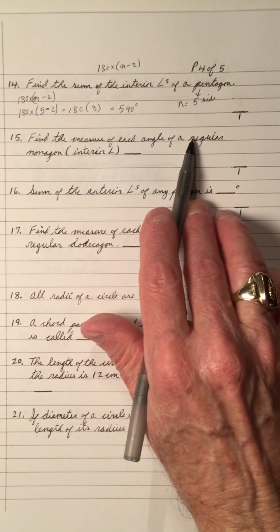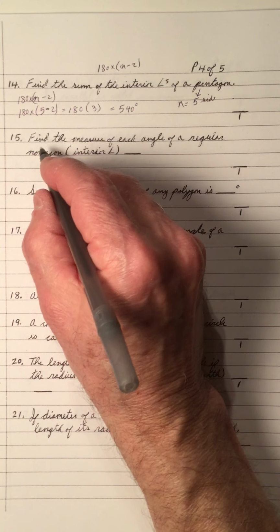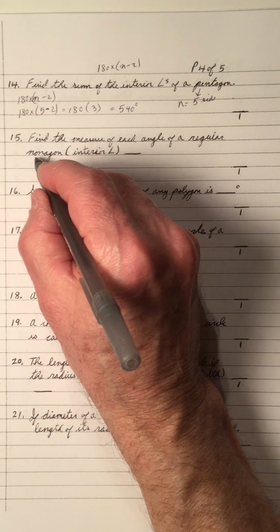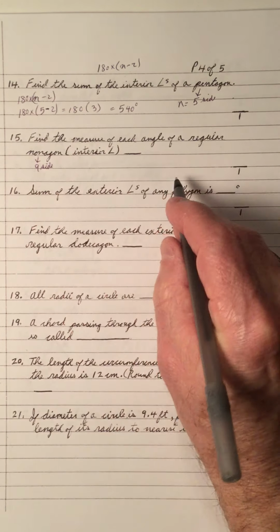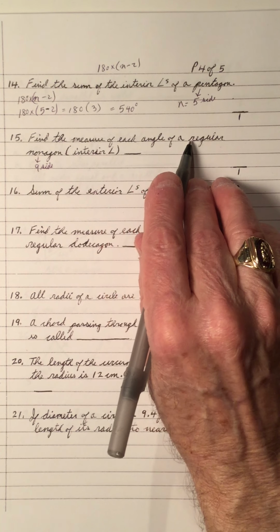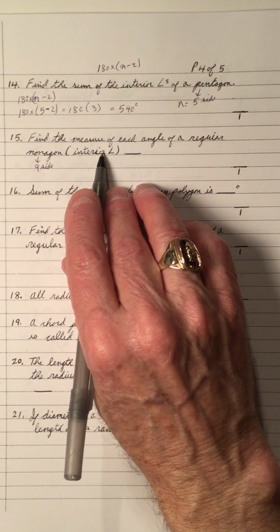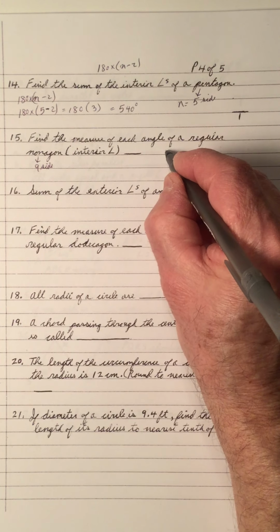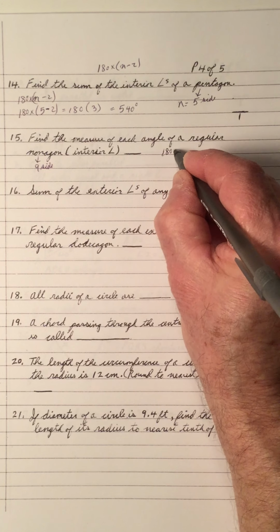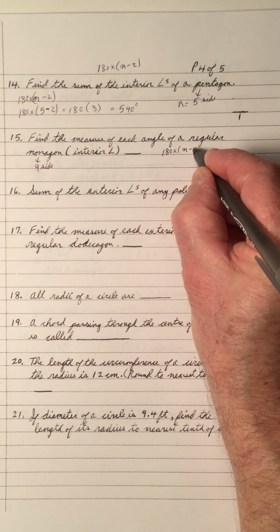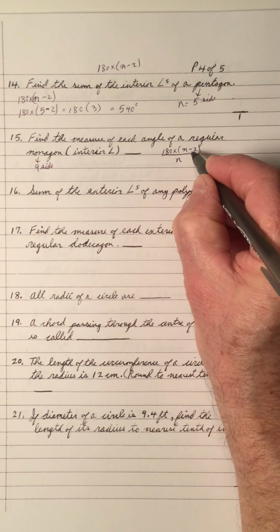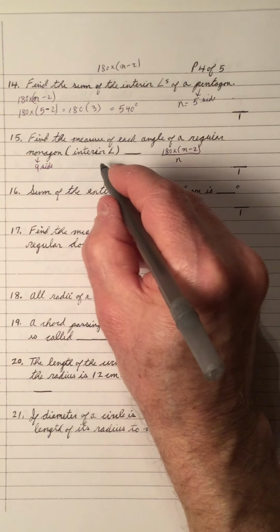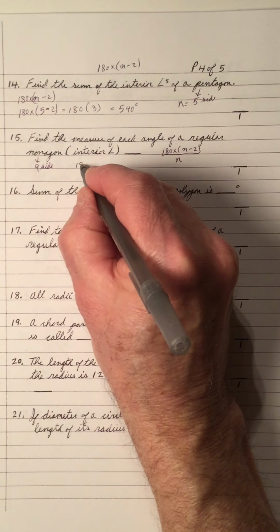Find the measure of each angle of a regular nonagon. Nonagon is 9 sides, and we want the size of each interior angle. That means I have to get the sum, and I have to divide it by the number of sides. So let's work that out.